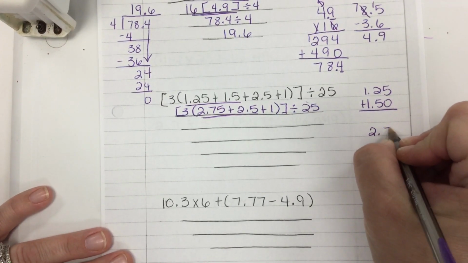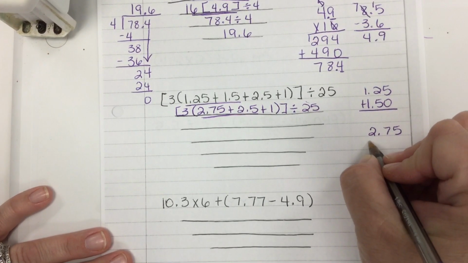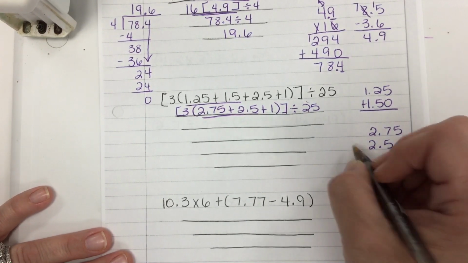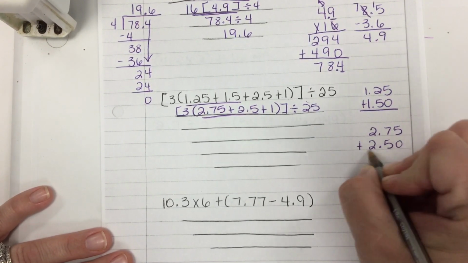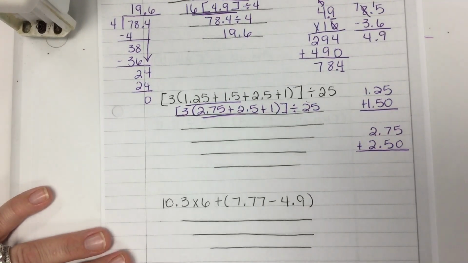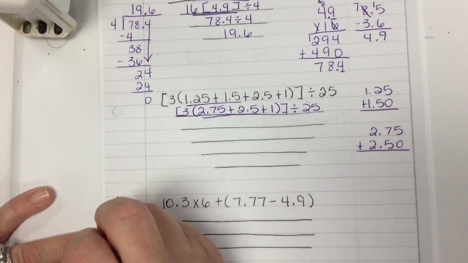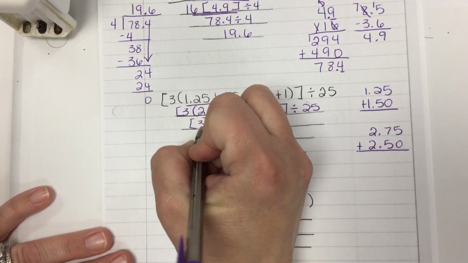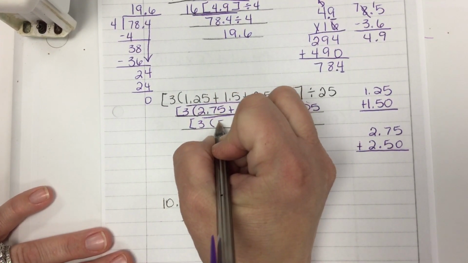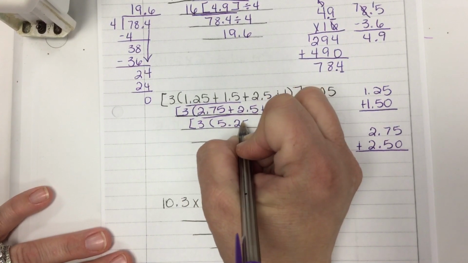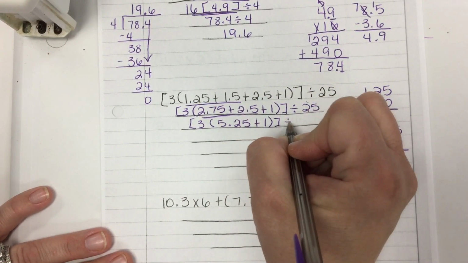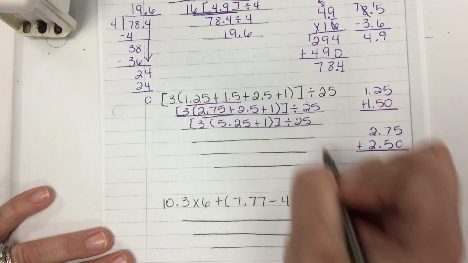So that's 2.75 and then 2.5. So again, we're going to fill in the hole with a 0 and add. Okay, you should have gotten 5 and 25 hundredths. Bring down the plus 1, close the bracket, divide by 25.